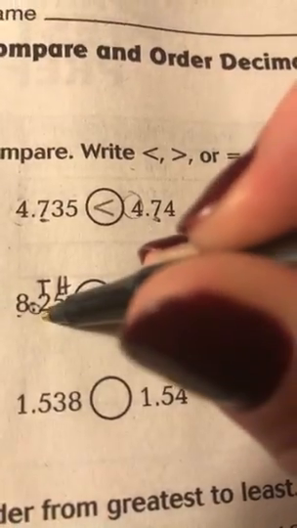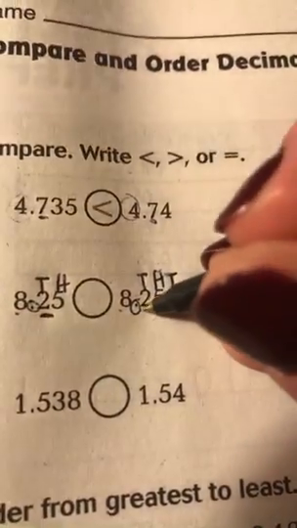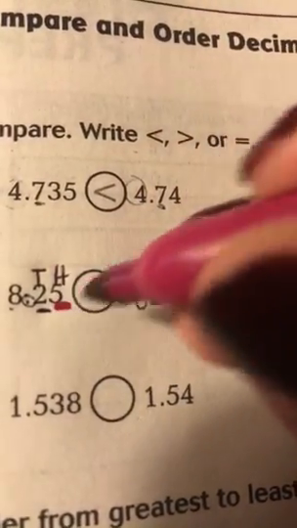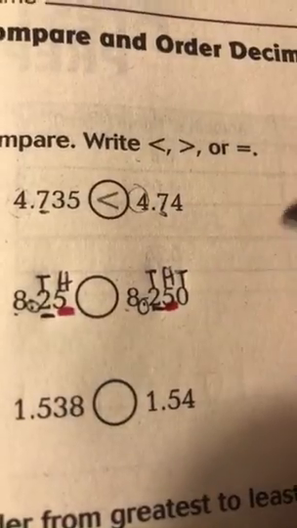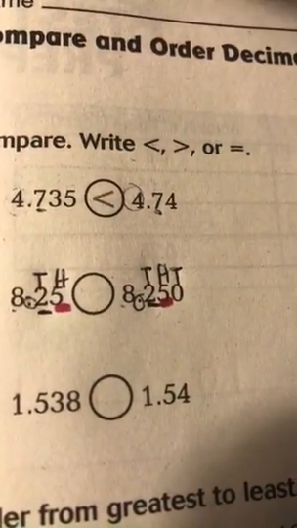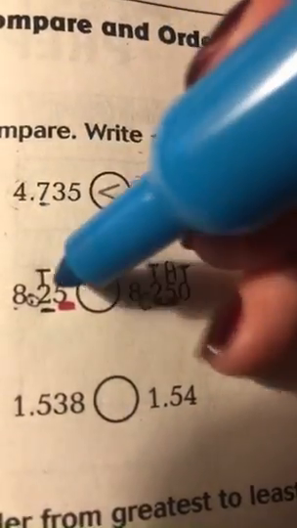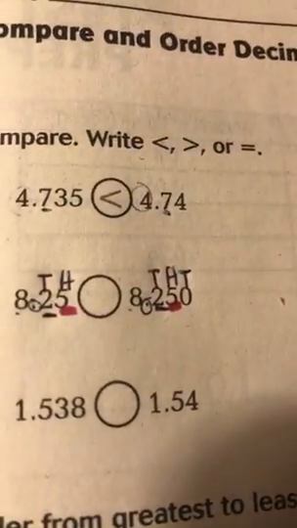So in my tenths place, here I have a 2. Here I have a 2. Since that digit's the same, I'm going to move on to my hundredths. I have a 5 and a 5. Once again, they're the same. So what I notice here is I don't have a digit represented in my thousandths, but I do here.